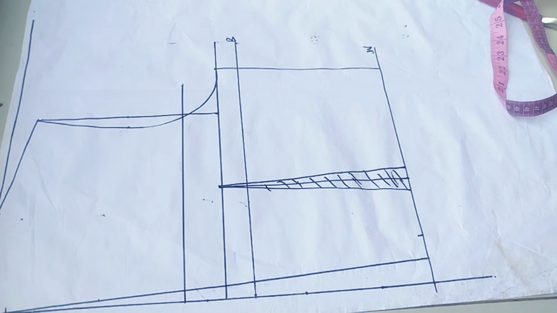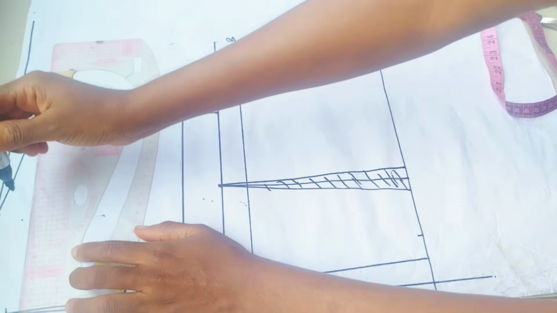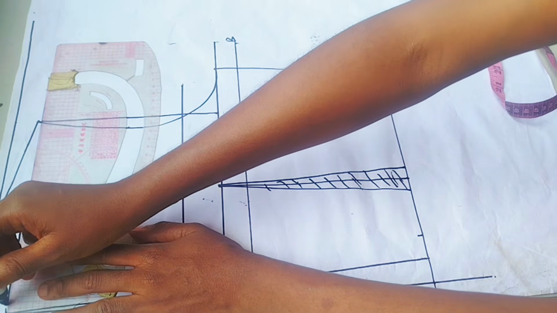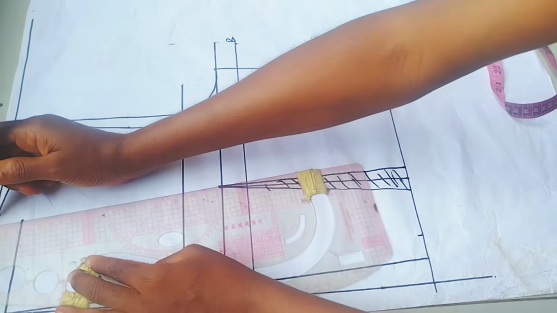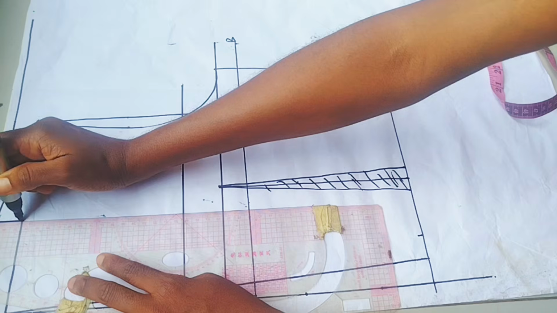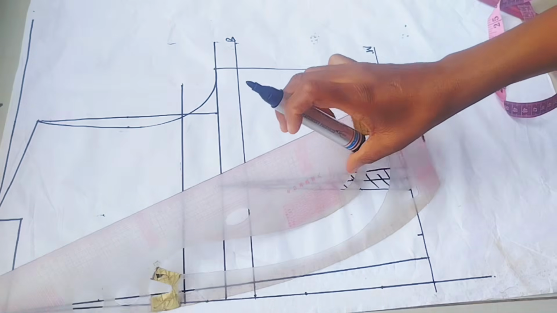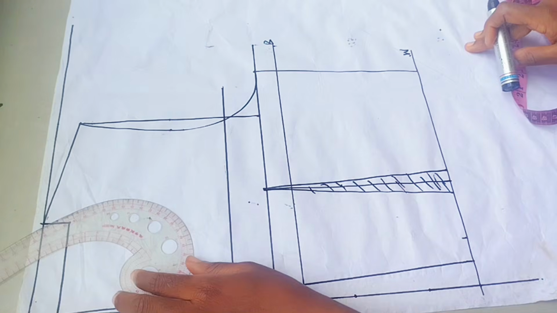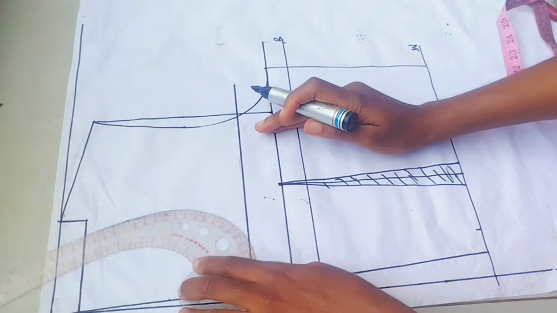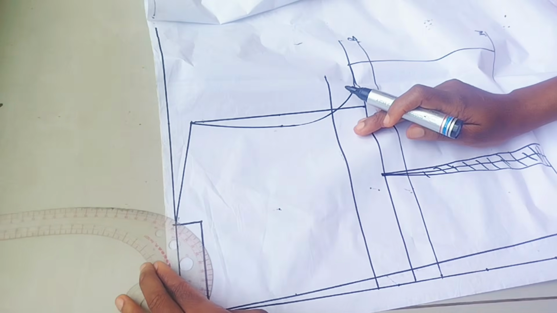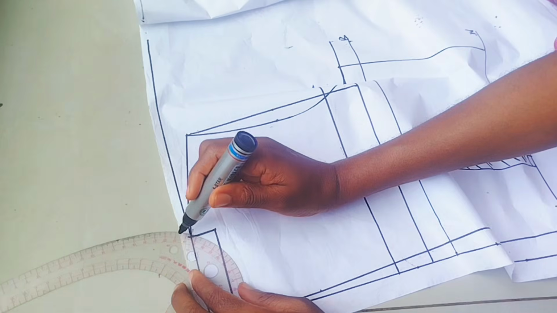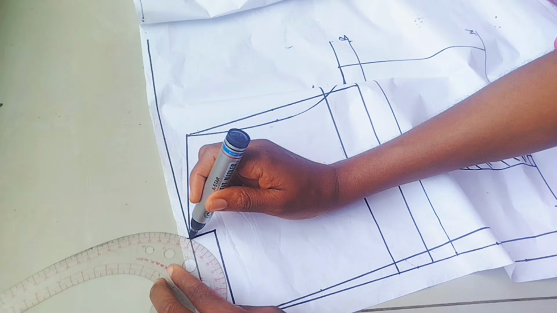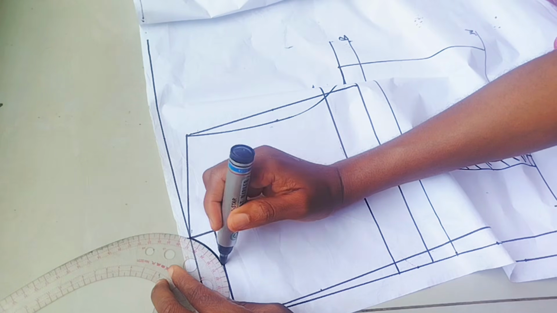I'll be using zipper for my bustier. So right now I'll be marking my neckline. I came down by 1 inch, and then for the neck width, I came out by 3.5 inches, and then I got my neckline for the back, just the way you're seeing it. You get what I mean, guys?